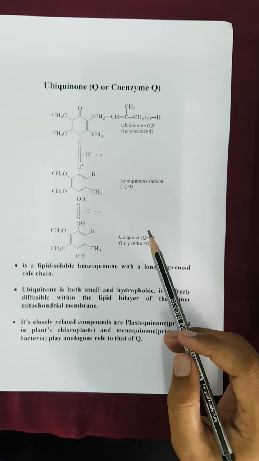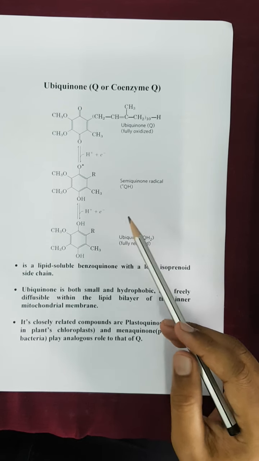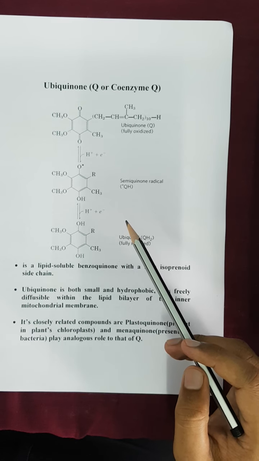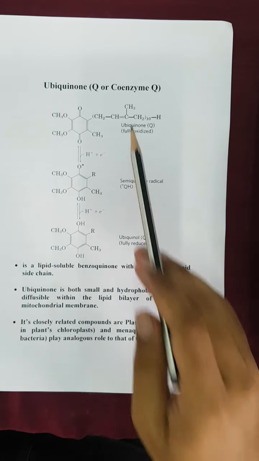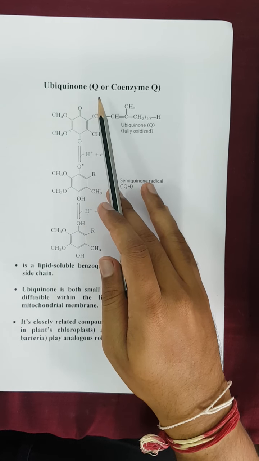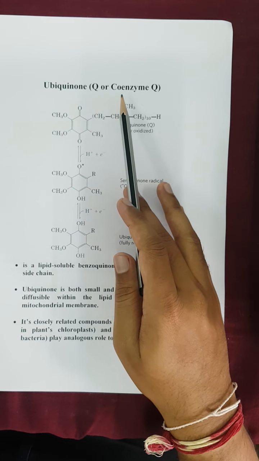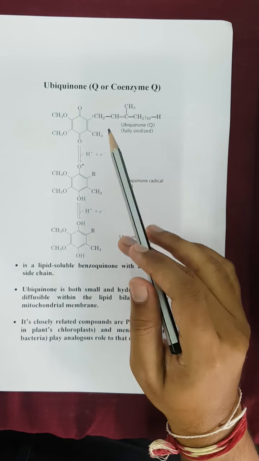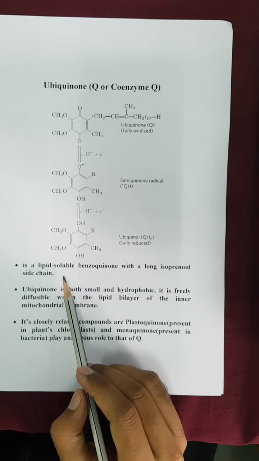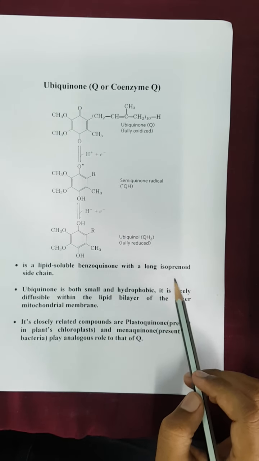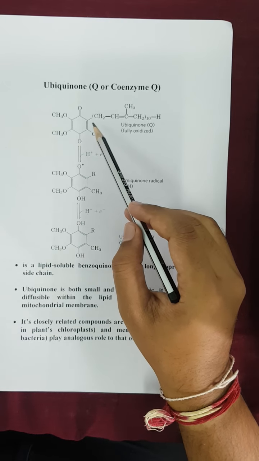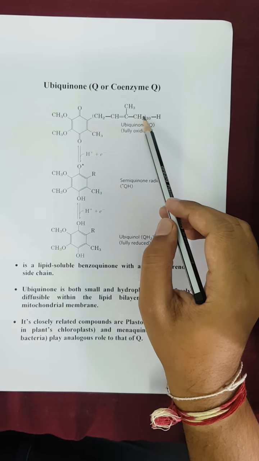Dear students, along with NAD and FAD, one more type of electron carrier which plays a very active role in the electron transport system is the ubiquinone. Ubiquinone is abbreviated as Q, or sometimes it is called coenzyme Q. This ubiquinone is a small molecule, a lipid soluble benzoquinone with a long isoprenoid side chain. So this is the benzoquinone ring, and in turn it is associated with the isoprenoid chain.